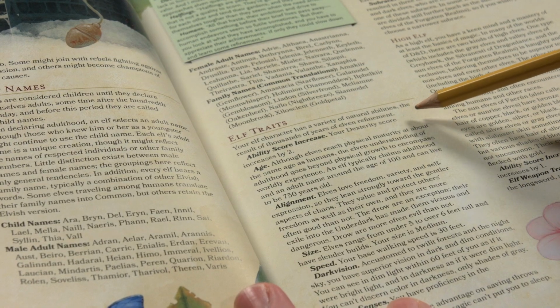So all elves get a dexterity bonus of 2, which is great. I mean, dexterity is one of those attributes that is pretty universally useful.